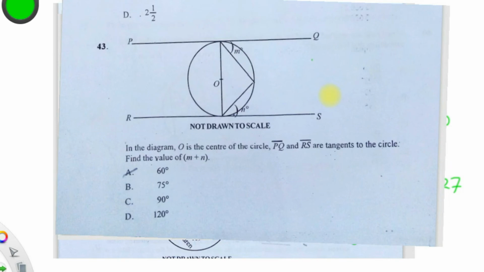Hello students, you're welcome. Let us solve this question in addition. It says: in the diagram, O is the center of the circle. Lines PQ and RS are tangents to the circle. Find the value of m plus n. Okay, fine. So how do we find it?